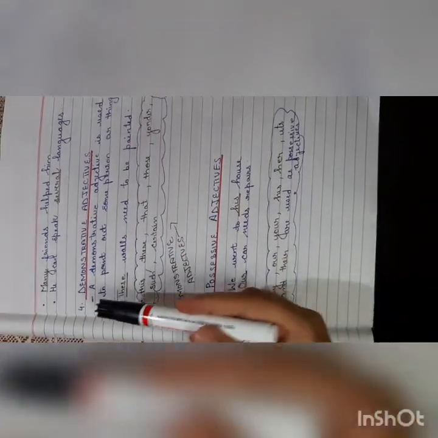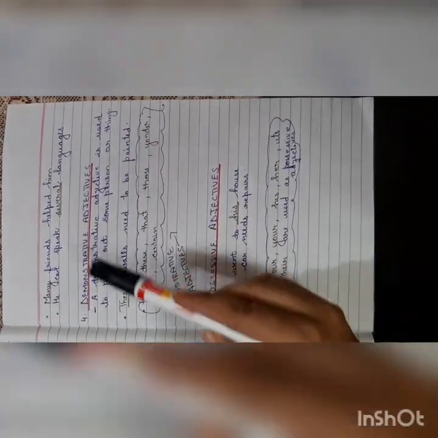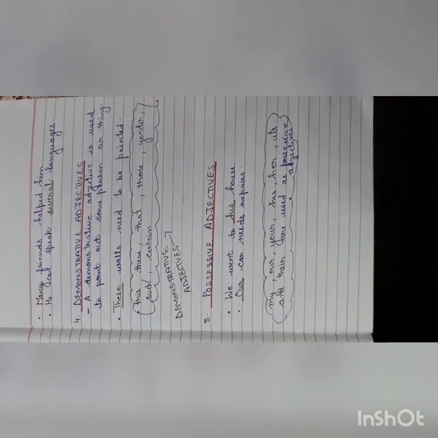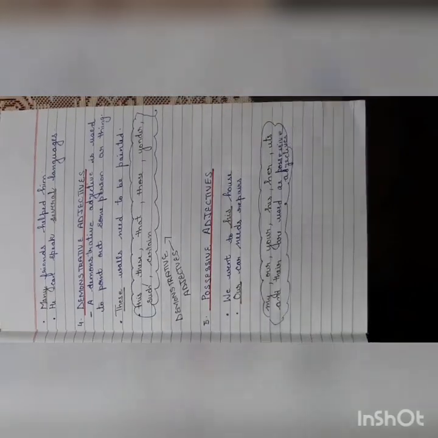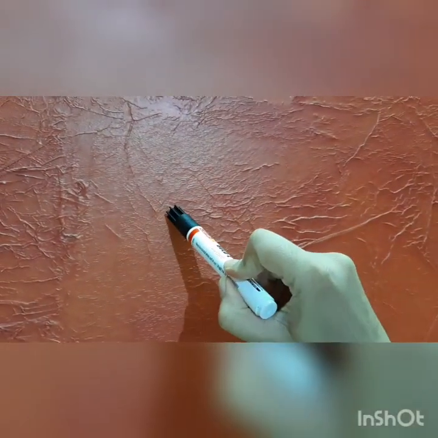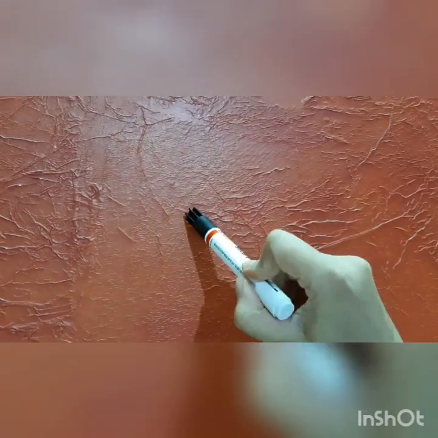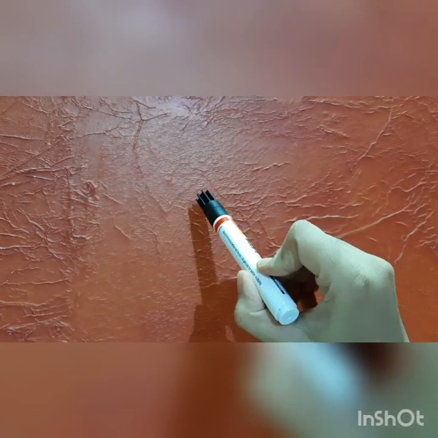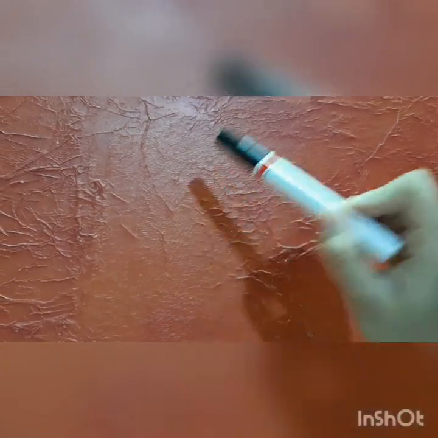Now children, demonstrative adjectives. A demonstrative adjective is used to point out some person or thing. For example, this wall needs to be painted. This wall. So wall is noun and this word is adjective.